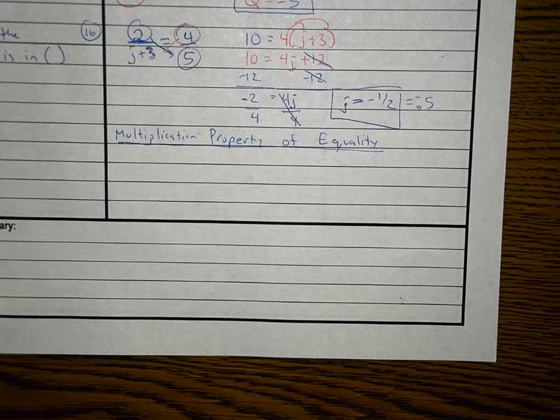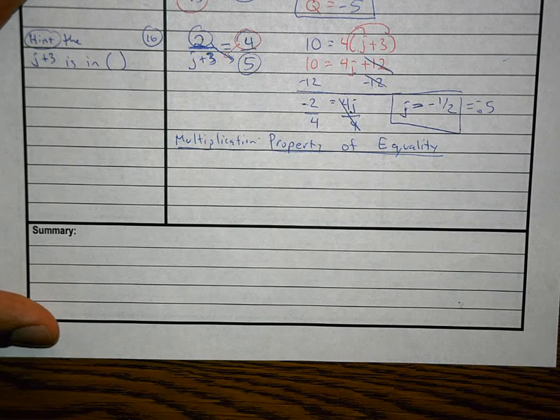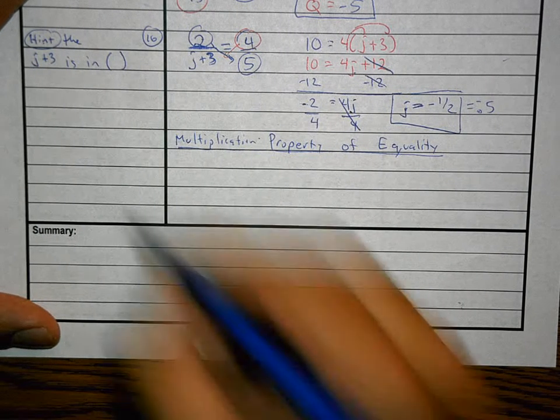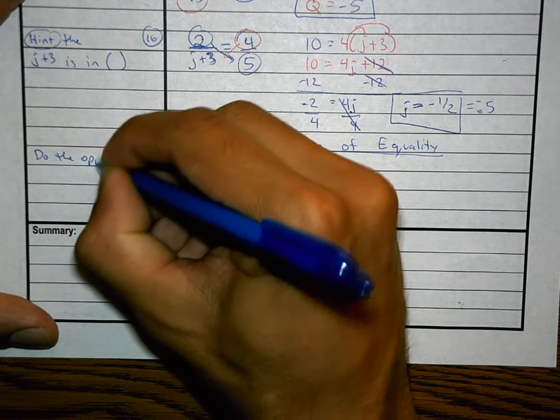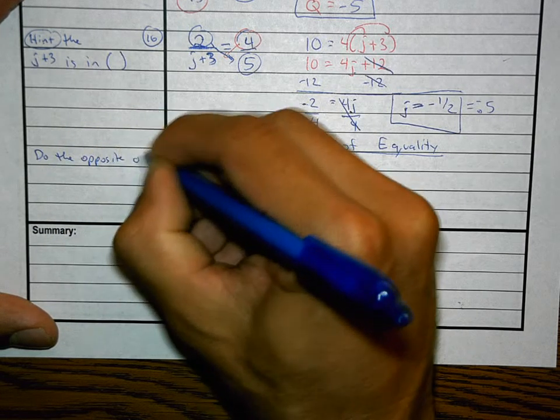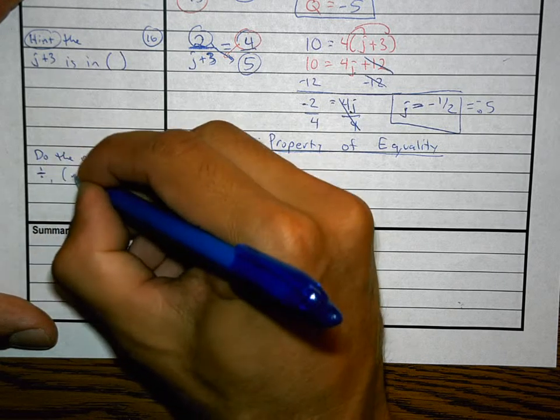The multiplication property of equality is where we do the opposite of dividing. I'm going to write that off to the side. Do the opposite of dividing. Multiply.